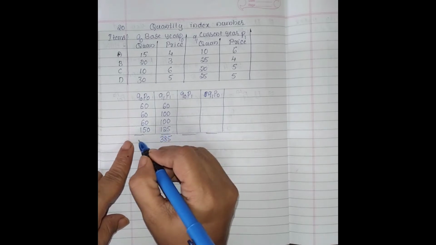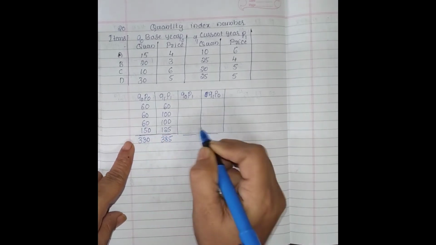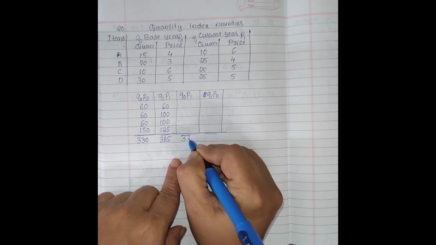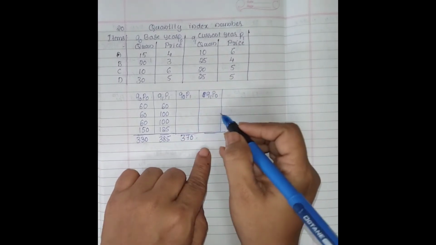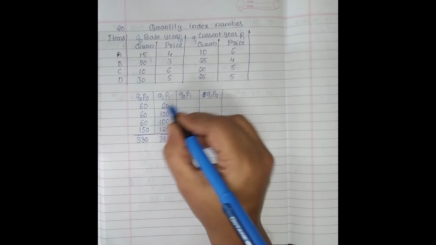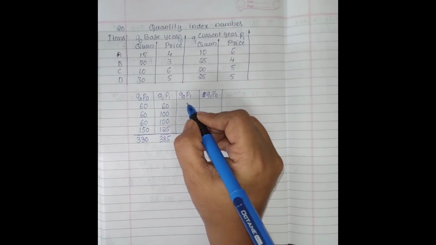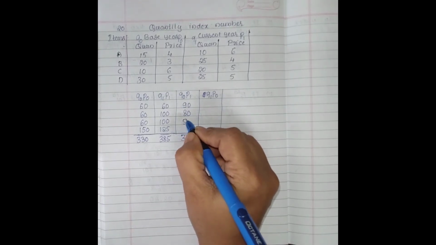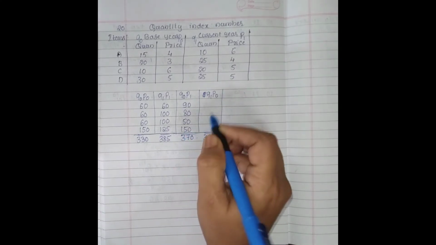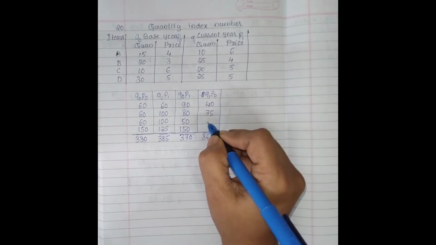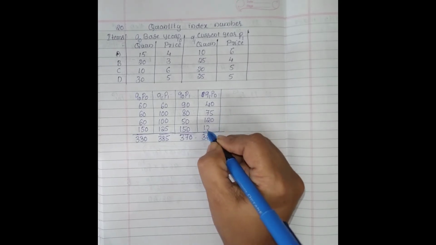And Q0 P0 is 330. Okay, then Q0 P1 total is 370. And Q1 P0 total is 360. Just I will multiply. This one Q0 P1 is 90. I already calculated all the values: 80, 50 and 150. And Q1 P0 is 40, 75, 120 and 125. Then how to take the formulas?